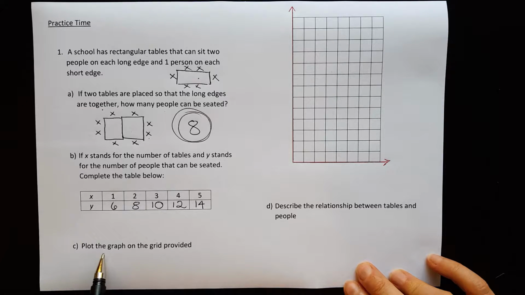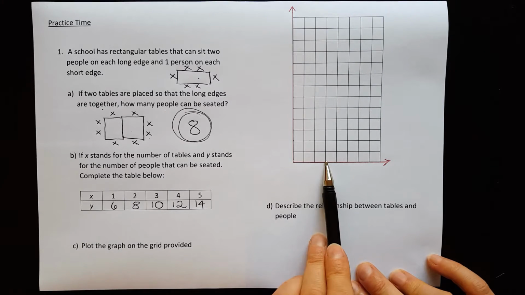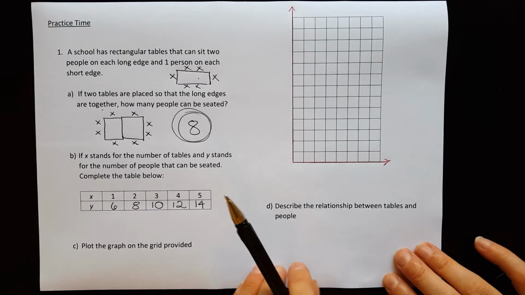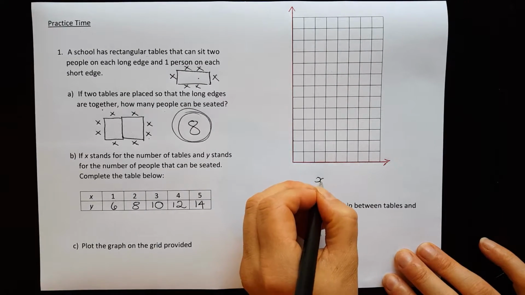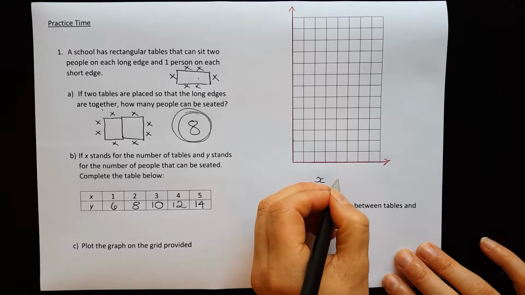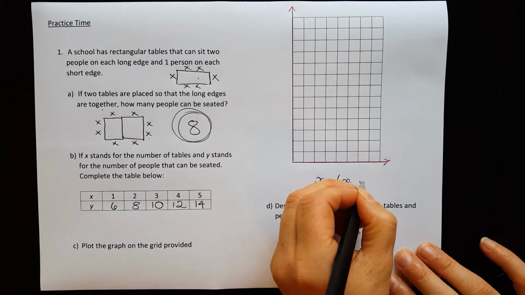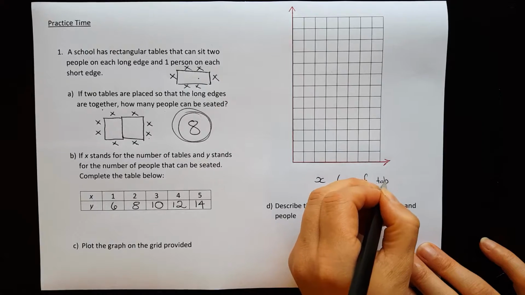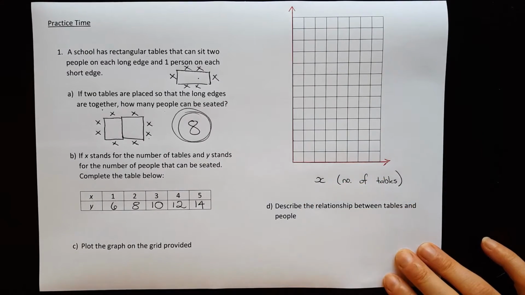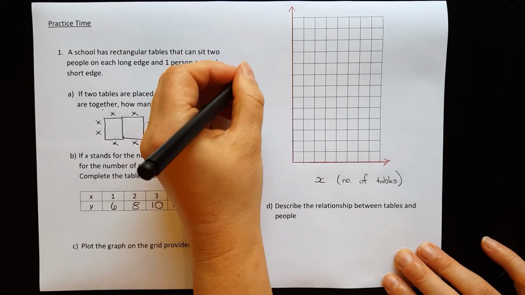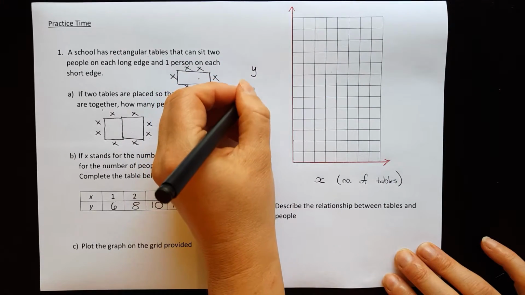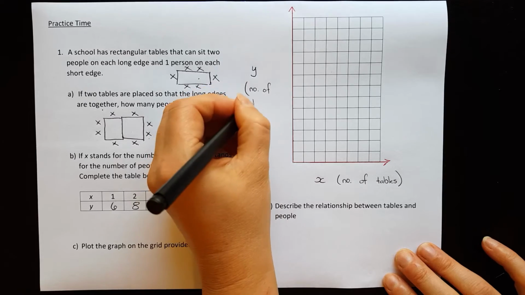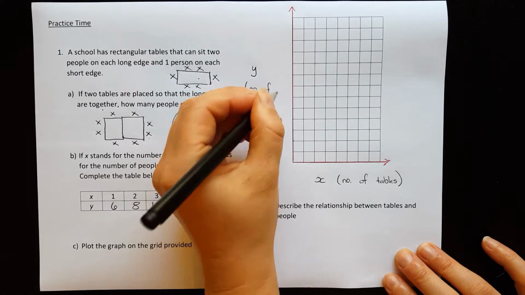Part C, we want to plot the graph on the grid provided over here. Okay, so across the bottom is going to be our x-axis, which represents the number of tables. Okay, the vertical axis is the y-axis, which represents the number of people that we can sit around them.